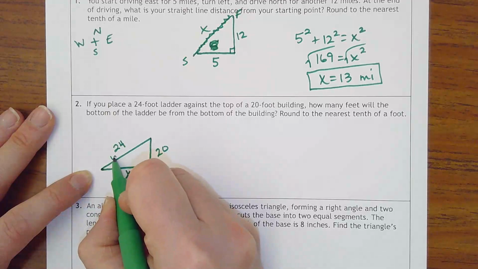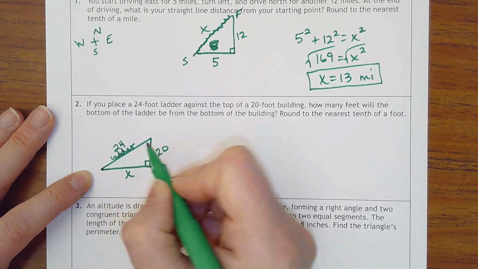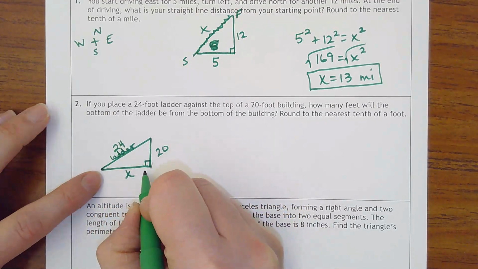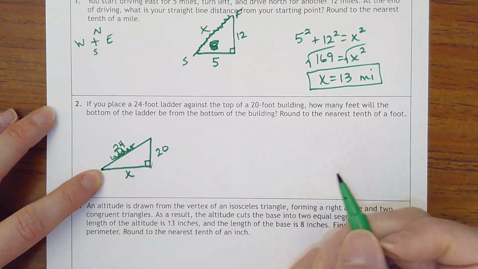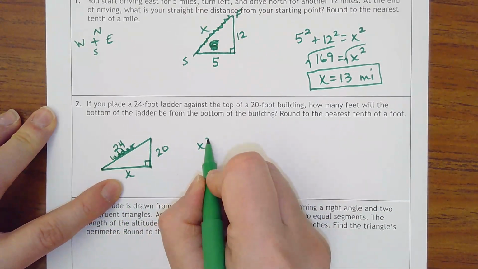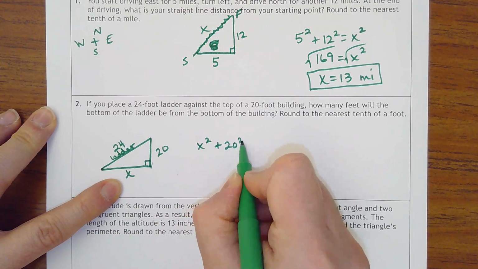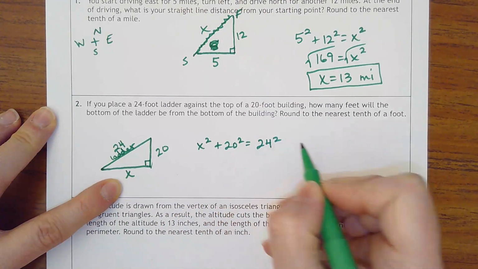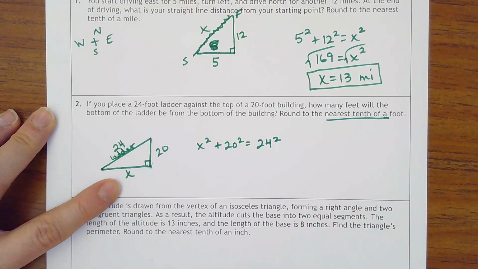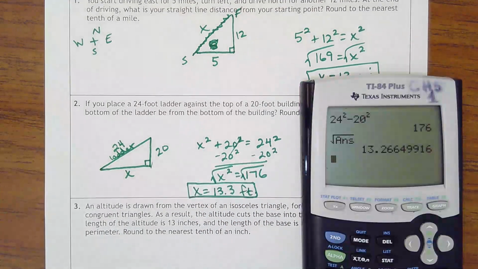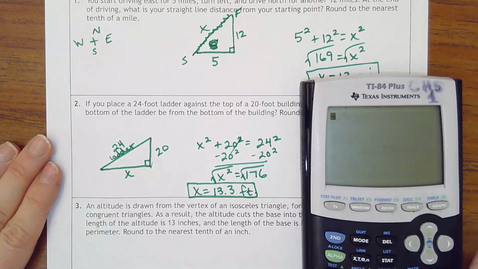So ladder's here, building, how far is it from the base of the ladder to the base of the building? So I'd have x squared plus 20 squared equals 24 squared, rounding to nearest tenth of a foot. And you should get 13.3 feet when you round.